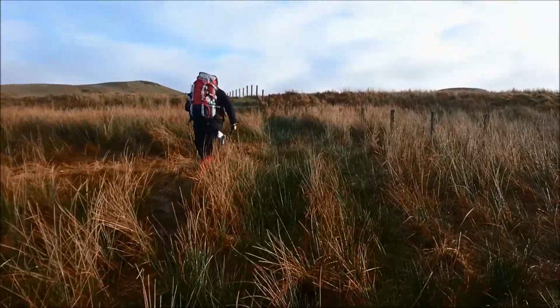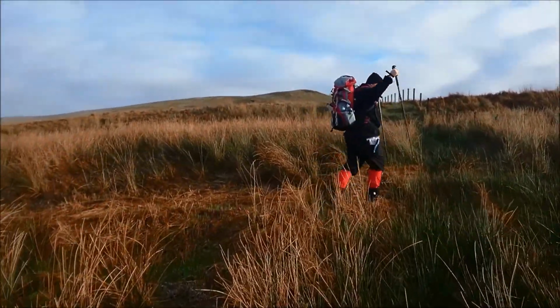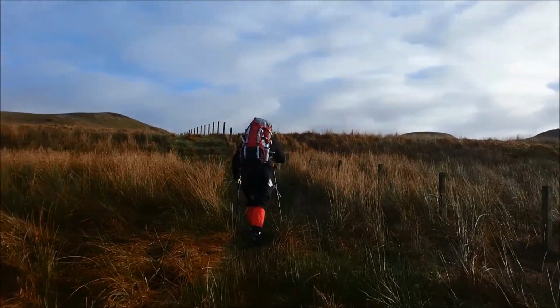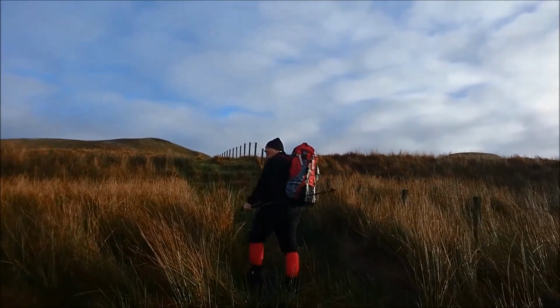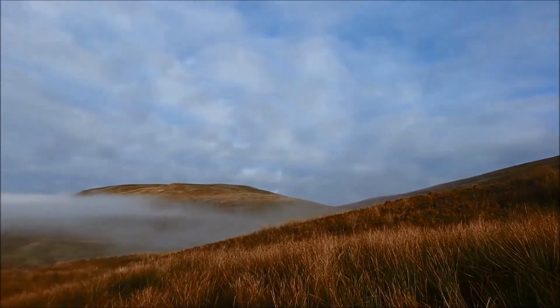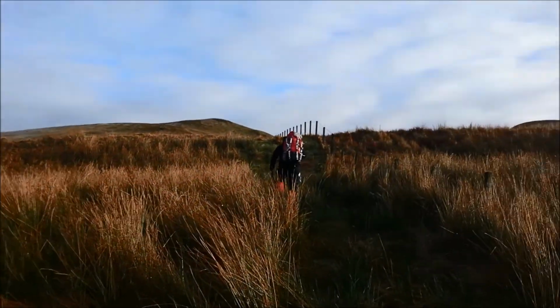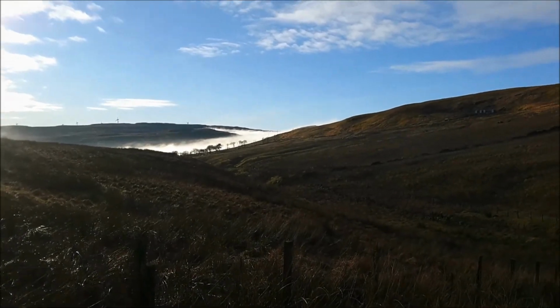Right, so this is us going up towards the Irish Wall, where one of the aircraft crashed in the 1950s, and Jake is leading the way. Lovely viewpoint, and actually very nice weather, very nice day, a little chilly but not too bad at all.